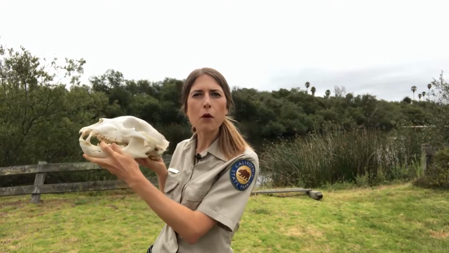Carnivores don't have this gap. Bears use this gap for stripping leaves off branches. They bite down on a branch and then pull their heads to scrape the leaves off. Pretty cool.